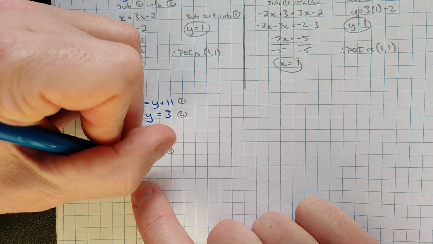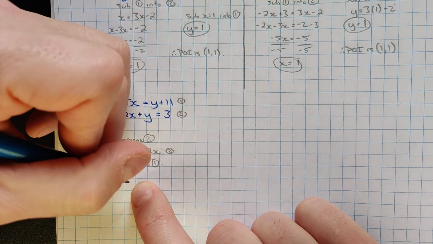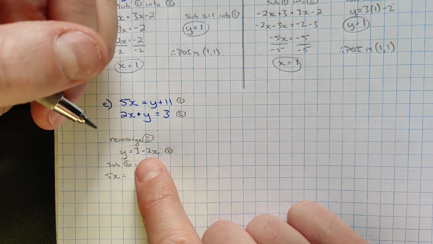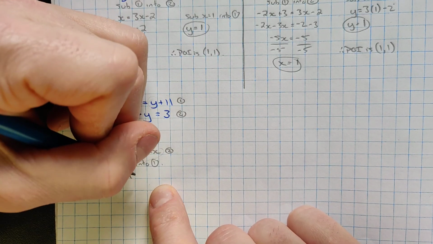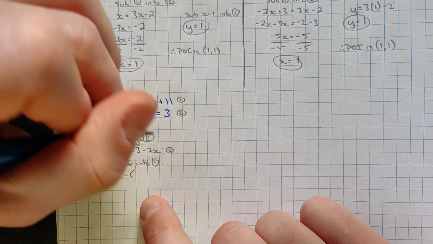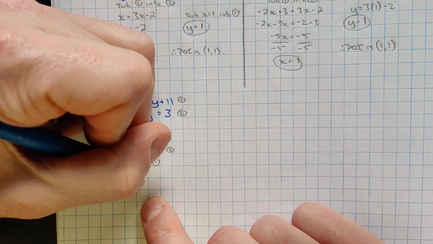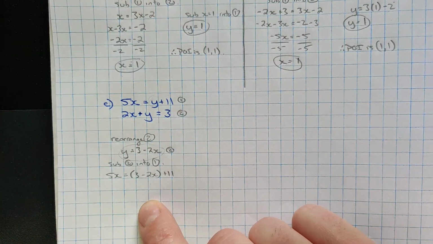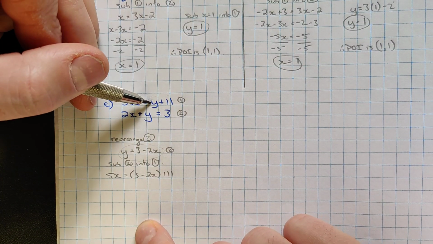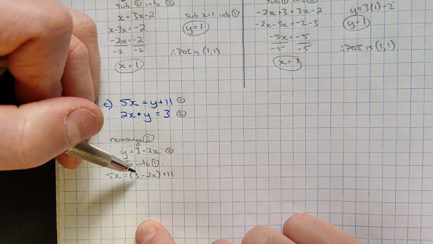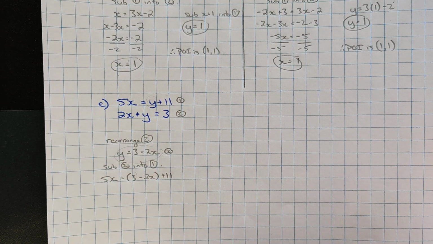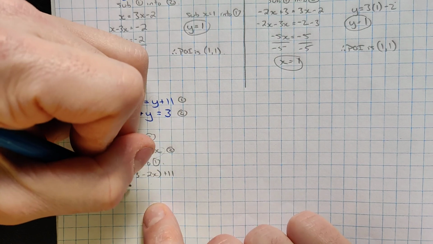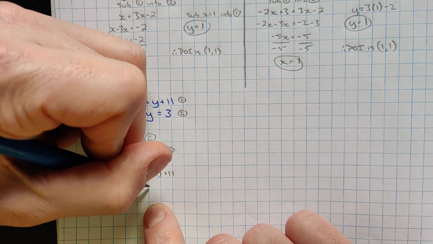Sub 2 into 1, and I'm going to get 5x equals, replace the y. I'm going to put it in brackets because there's more things on that side, just in case there was a multiplication or something there. Plus 11. If this was something like 4y, I'd have to multiply and expand that bracket first. In this case, I don't have to. So those brackets become unnecessary in this specific case. I'm going to get rid of them now.